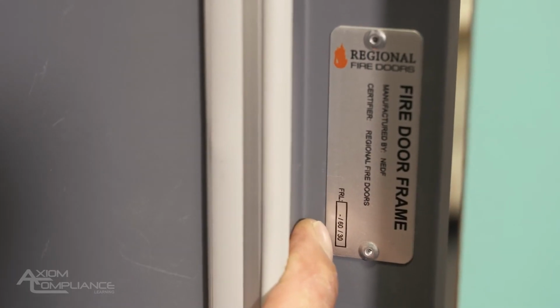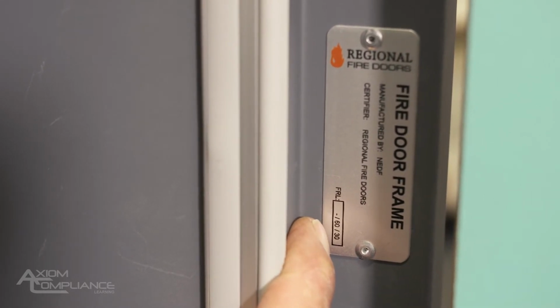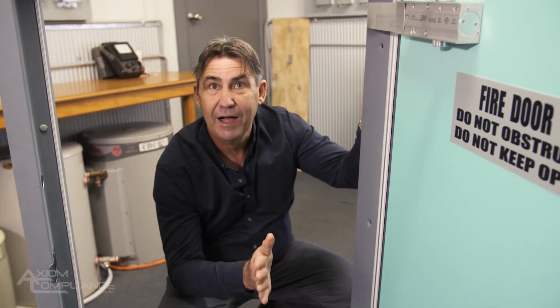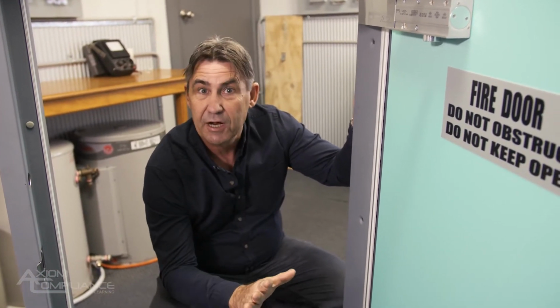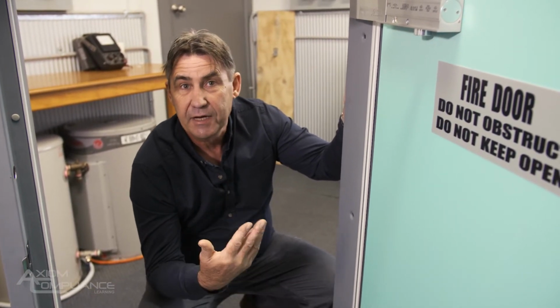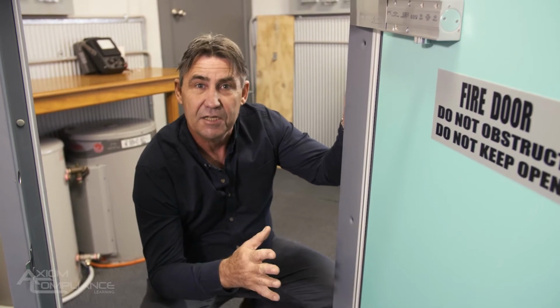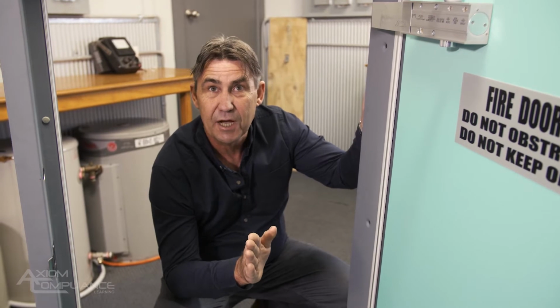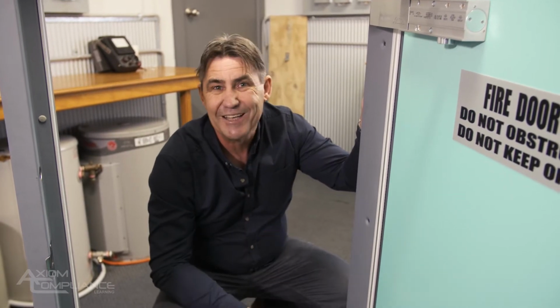The second one is the integrity, so the door itself's ability to maintain its structure and resist fire, which means for 60 minutes, the door is capable of resisting fire and stopping fire from penetrating the door and going into the next area. And then the third rating is 30, and that is an insulation rating, the door's ability to maintain a reasonable temperature on the non-fire side of the door for 30 minutes.